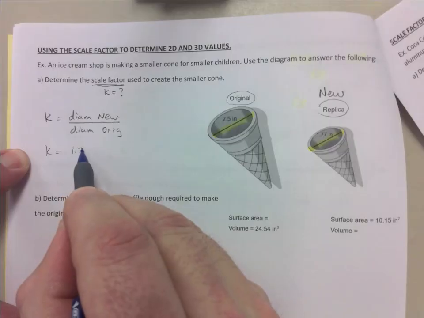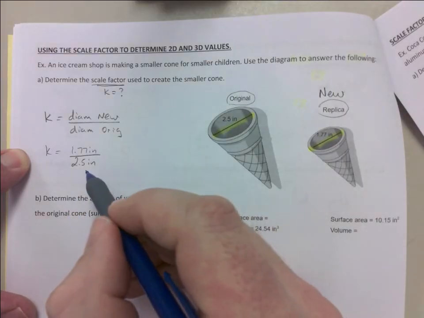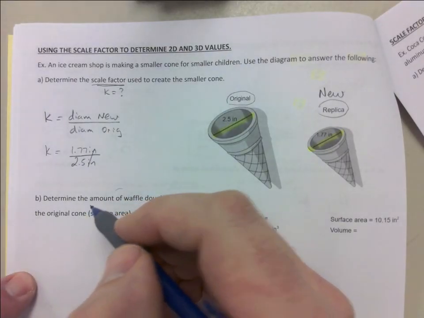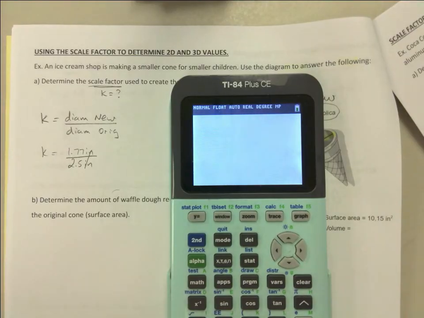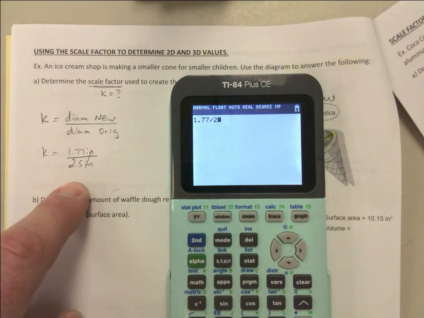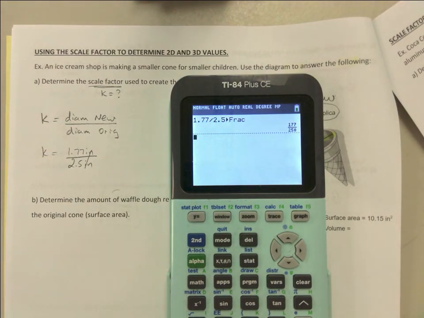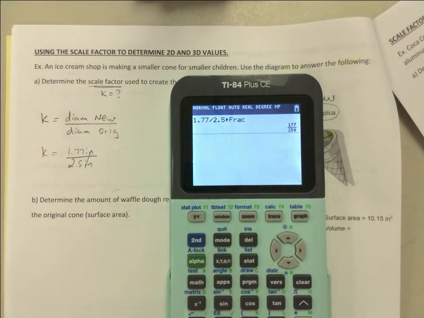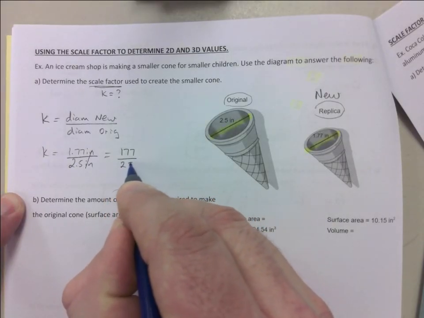So here we go. New, 1.77 inches over 2.5 inches. Yay, they cancel out, right? You see that? No need to convert or anything. Cancel them out. I like my fractions. So watch this. You go 1.77 divided by 2.5. Math. Fraction. It's 177 over 250. If it cannot give you a fraction, it will give you a decimal, and then that's all we're left with. So this is 177 over 250.